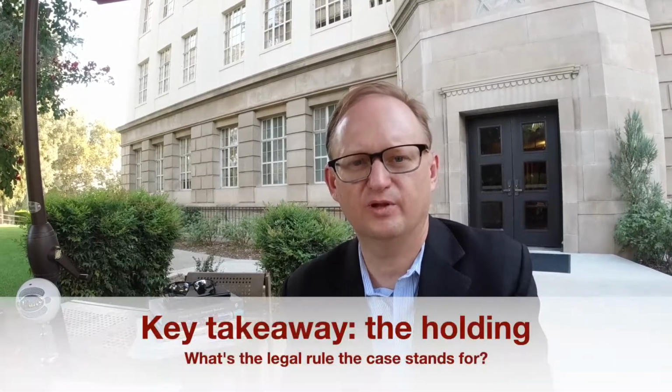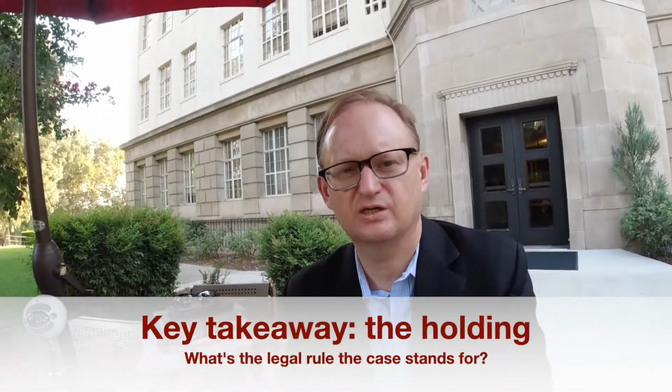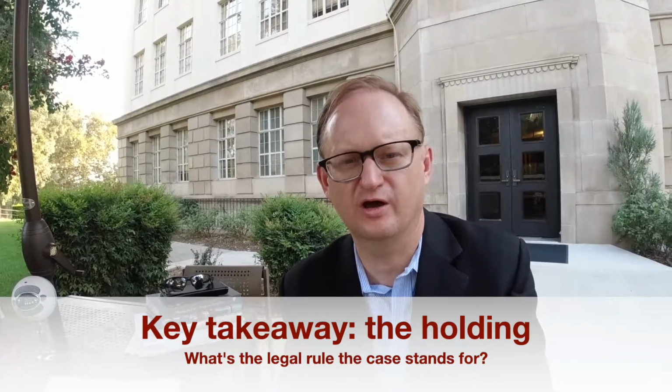And the key thing from a common law point of view is the holding. What is the sentence that you can express that tells us what this case stands for? What's the law it's about?